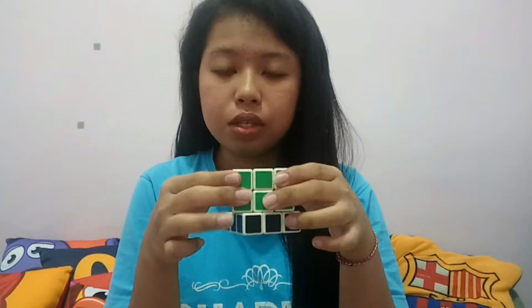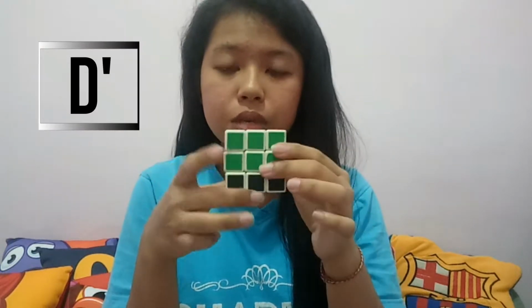Okay, and after that we have D, down, which is this part of your Rubik's cube. Down is the same: you have to turn it with your right hand to this place. If it is with a mark behind, you have to turn it with this hand. It is the same, just following the clockwise turning.